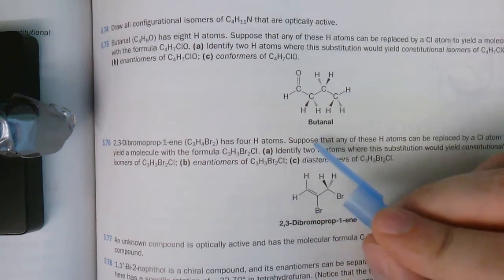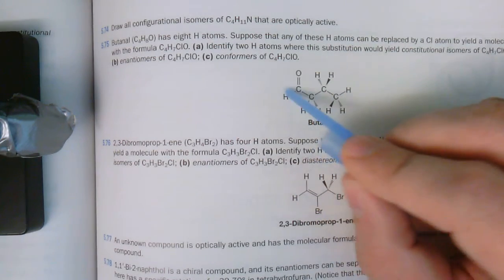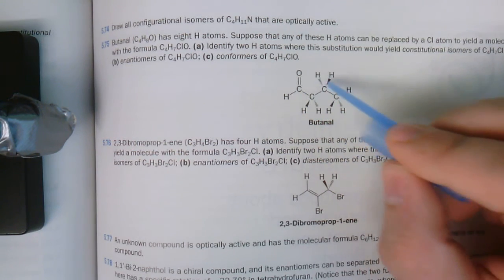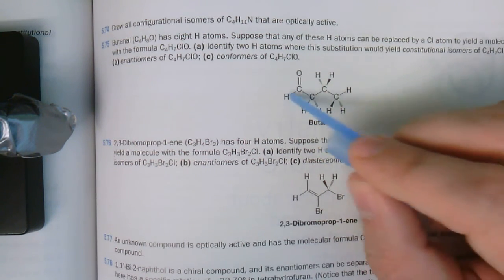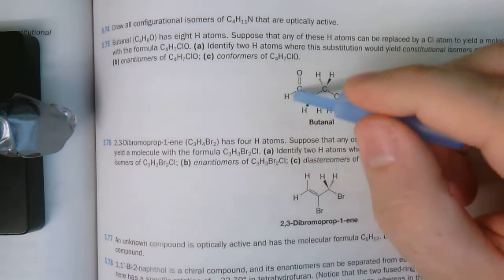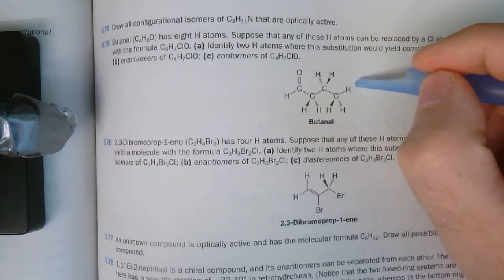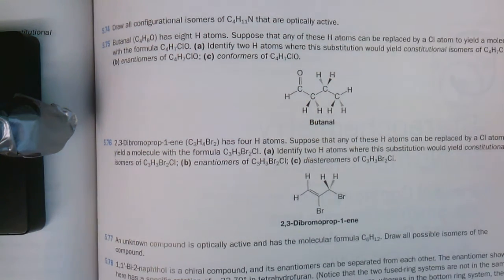Imagine I'm swapping a chlorine in. If I put a chlorine here, that's going to be a very different molecule than if I have a chlorine on any of these other carbons, right? If I just pick any two of these carbons to swap an H out for a chlorine, that's going to give me constitutional isomers, because the constitution would be different depending on where the chlorine is connected. If it's on carbon 2 versus carbon 3, we're going to name it differently. That's going to be a new molecule.